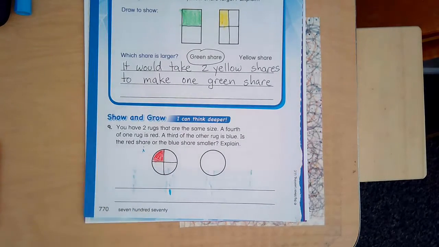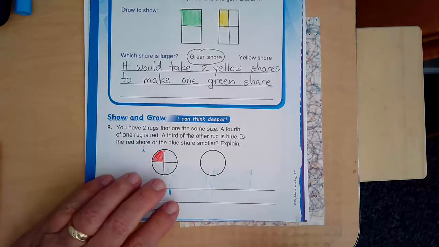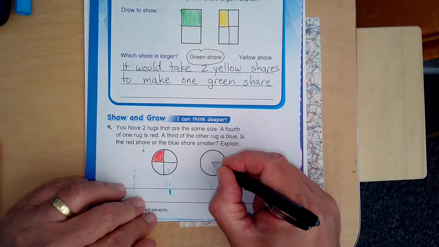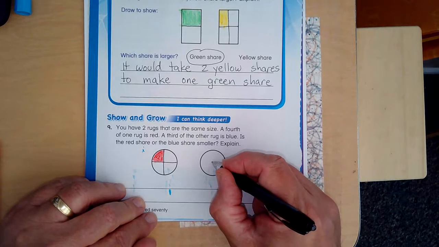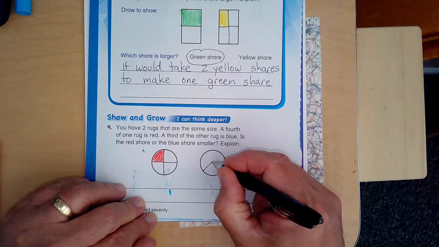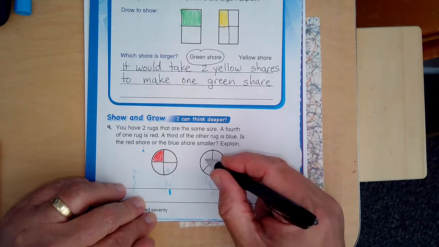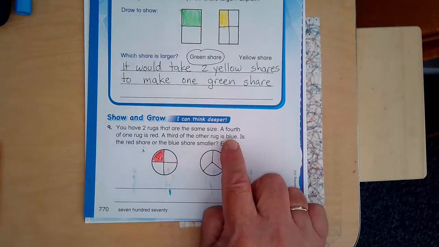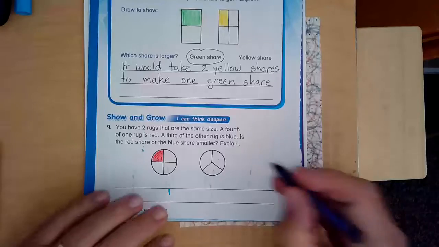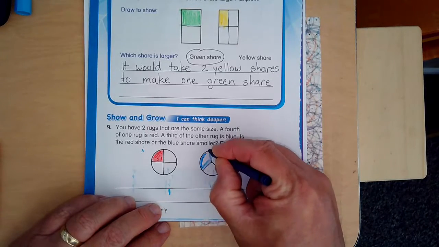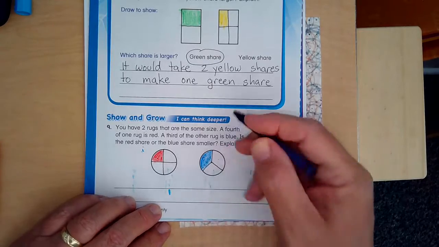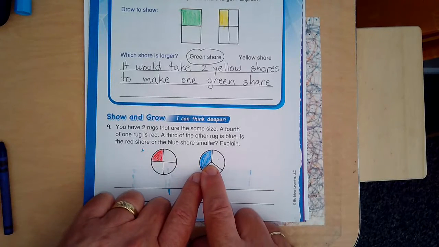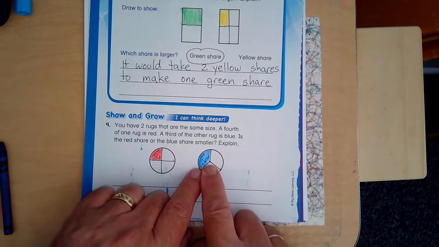A third of the other rug is blue. And a third, remember, 3 separate sections. Remember, we can do the V, the upside down V, and the straight line up. So I have 1, 2, 3 sections that are the same. And a third of the other rug is blue. So let's see. Here's my blue. There we go. So I have a quarter and a third, a fourth and a third.